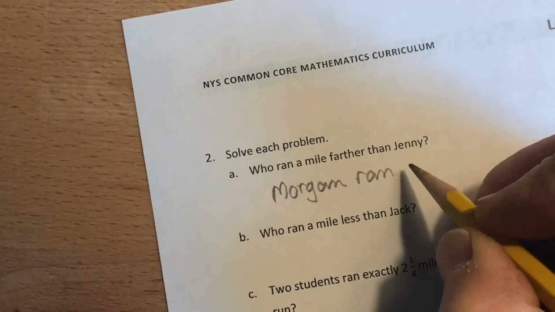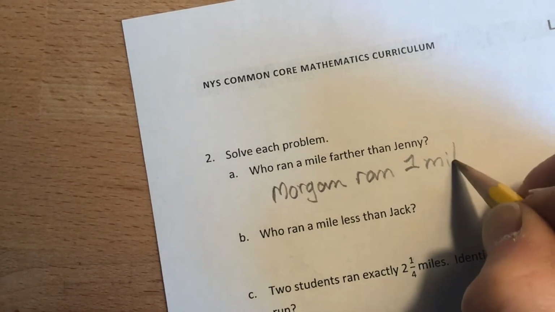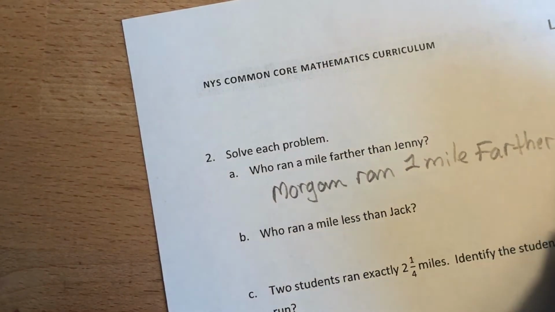Morgan ran 1 mile farther than Jenny. Good, there.